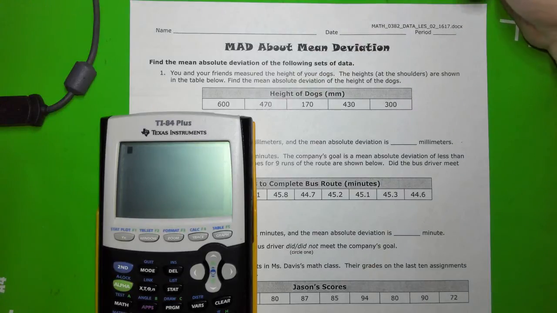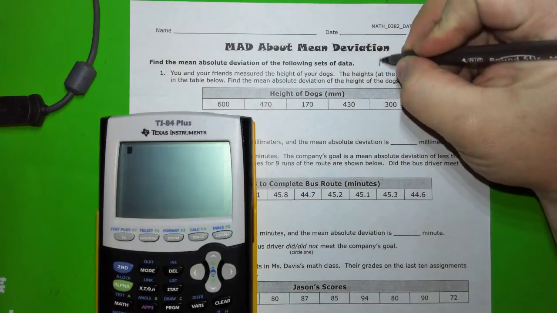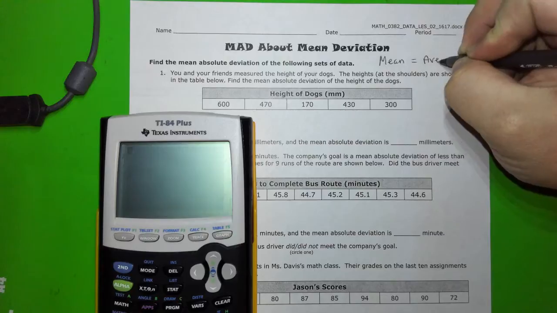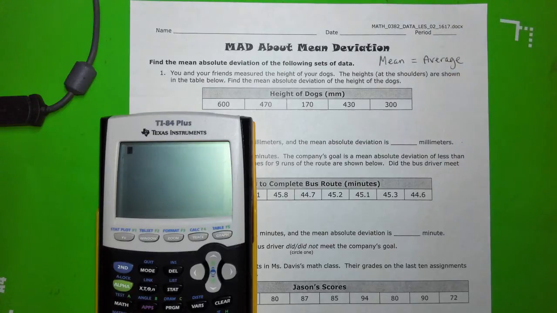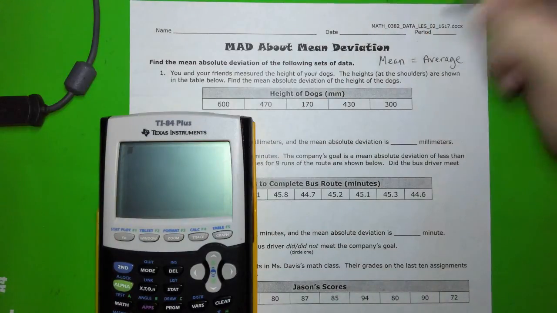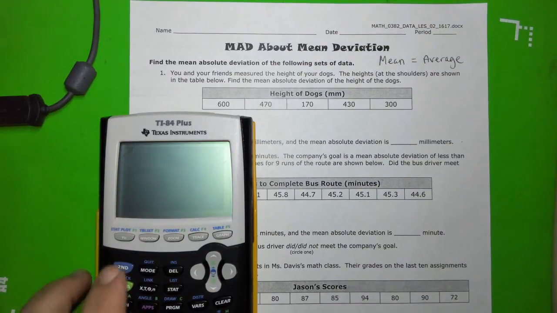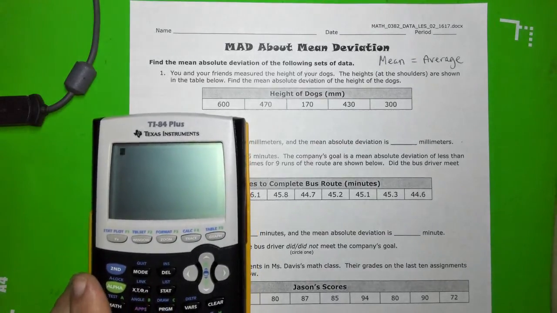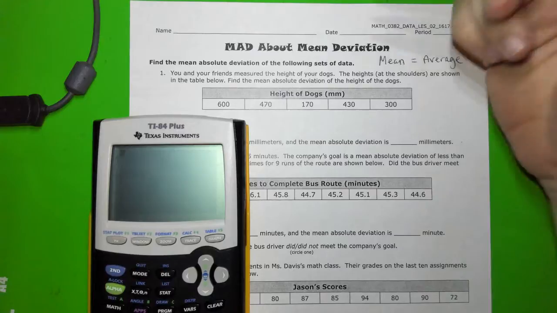Now, as we discussed in class, another word for mean is the average. Just like we say your average in this class is such and such, the word mean means the same thing. So mean and average are the same. All right, and so what we're going to do to find mean absolute deviation, step one, is to find the mean of our data. So here is my data.